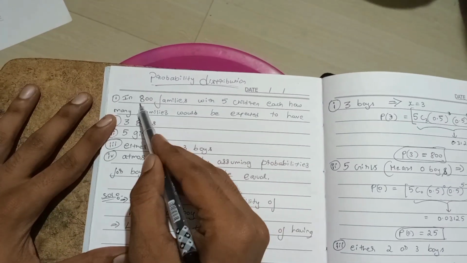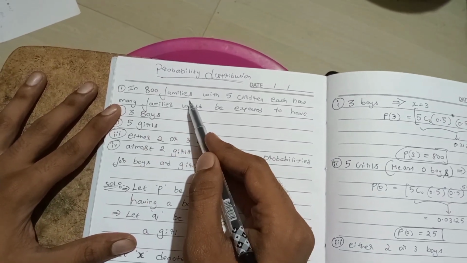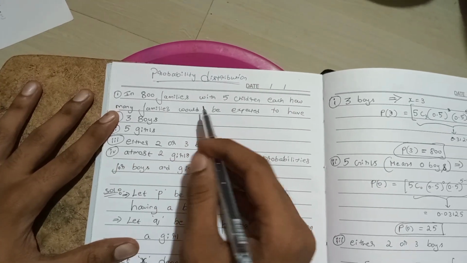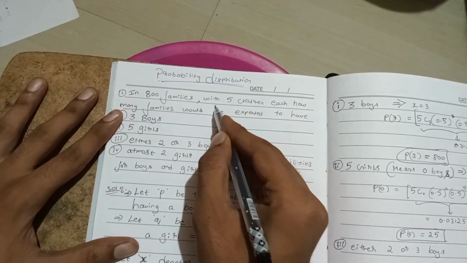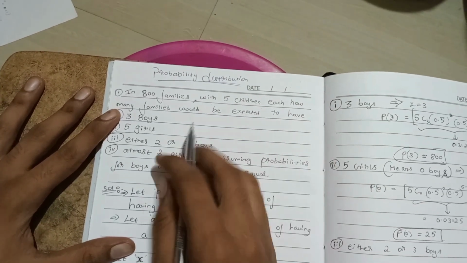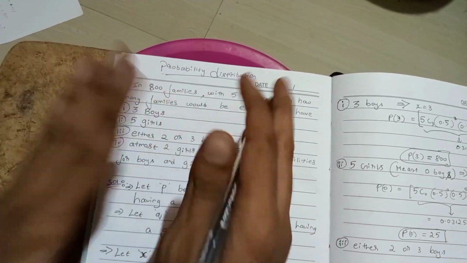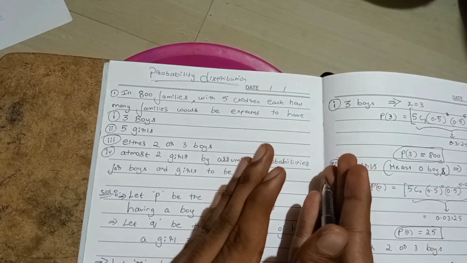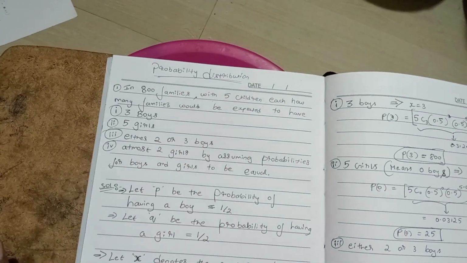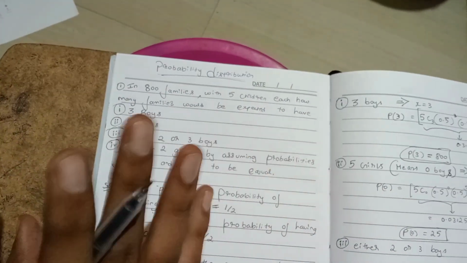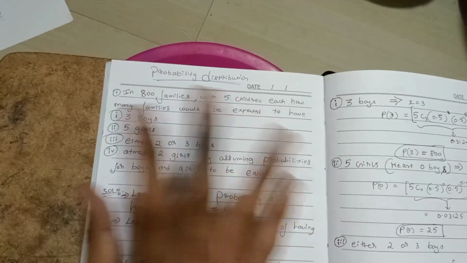Now, in 800 families, ठीक है, with 5 children each. There are 800 families in which each family has five kids. They have not mentioned how many girls or how many boys, don't bother about that.